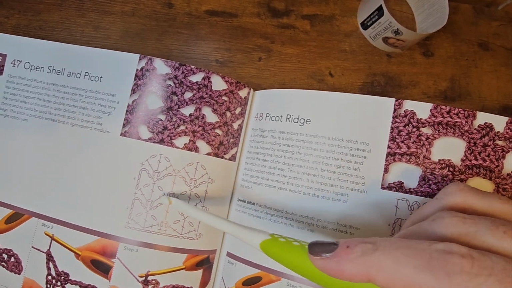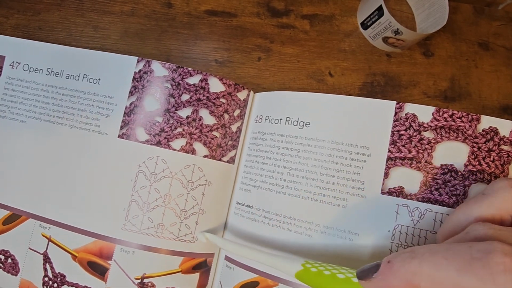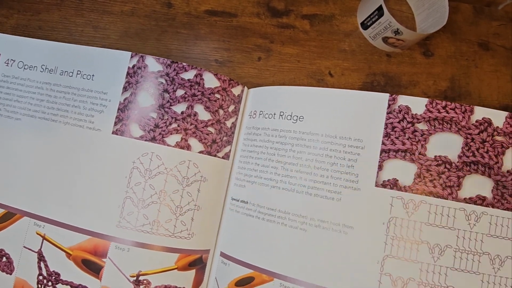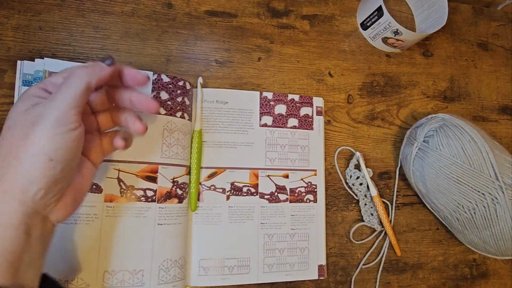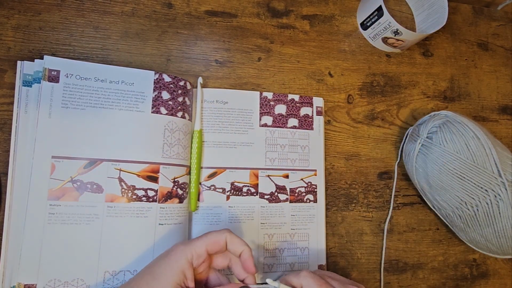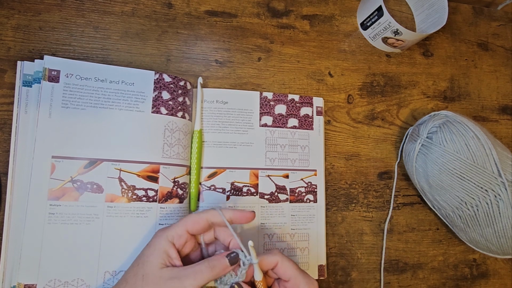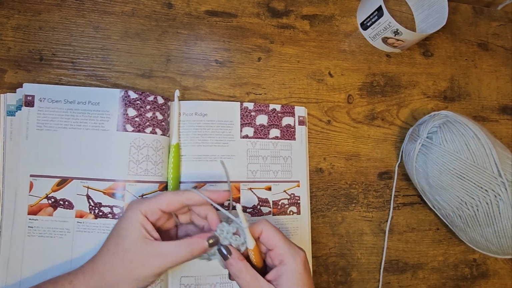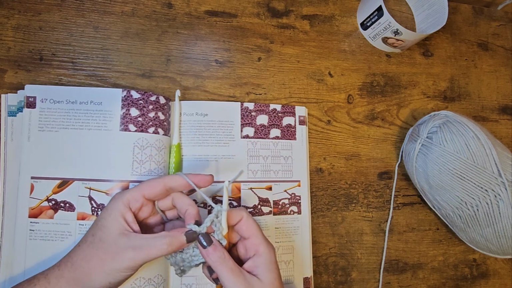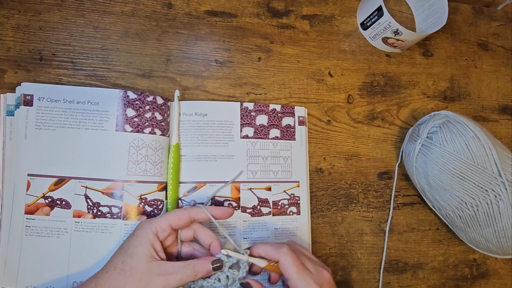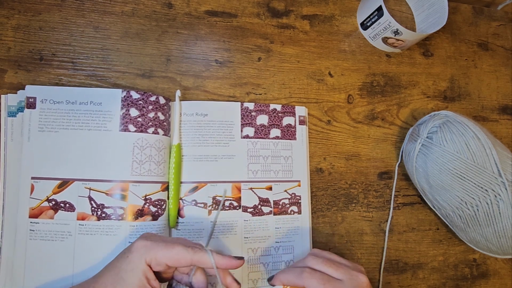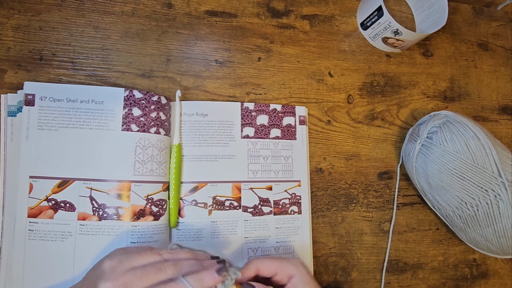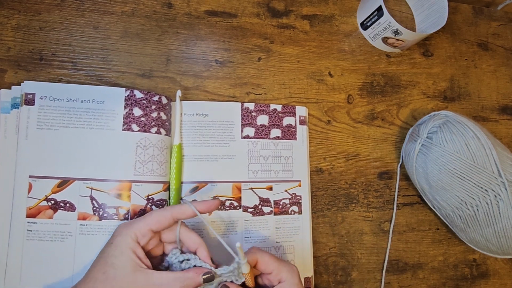Now we are also in the repeat. So we are doing row 1 again, just up here. So we're going to do a double crochet, a chain, double crochet, chain, double crochet. So chain 1, turn our work, single crochet into the top of that treble crochet, and then into the picot. So it doesn't really matter where, we're just going to go under that nub there. We are going to double crochet, chain 1, double crochet, chain 1, and double crochet.